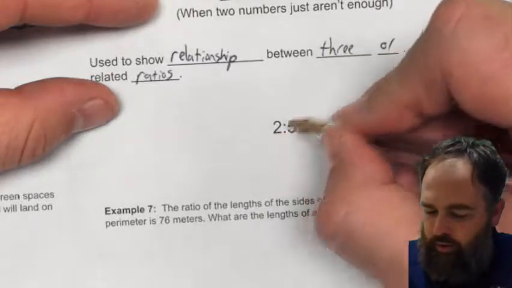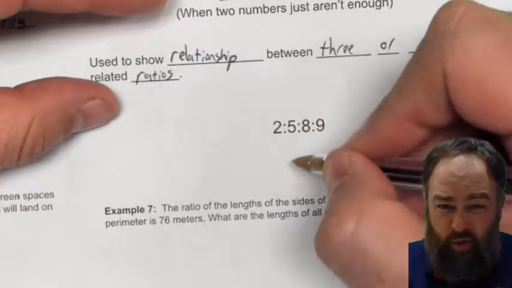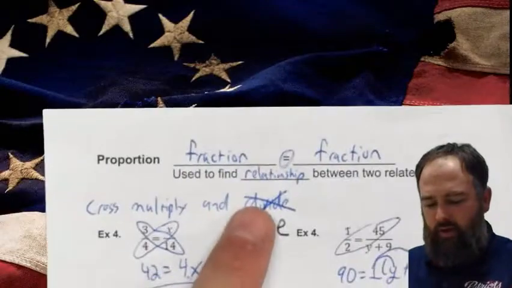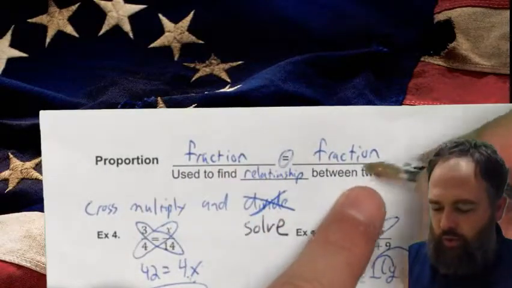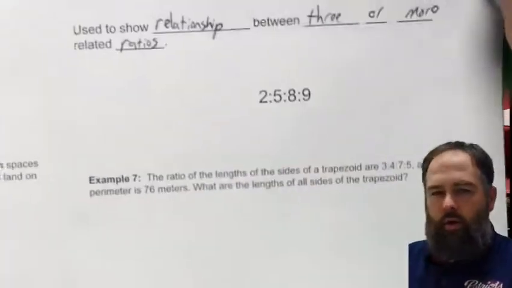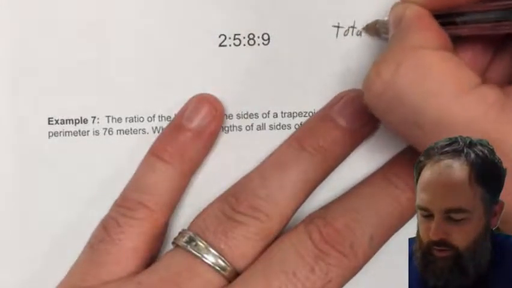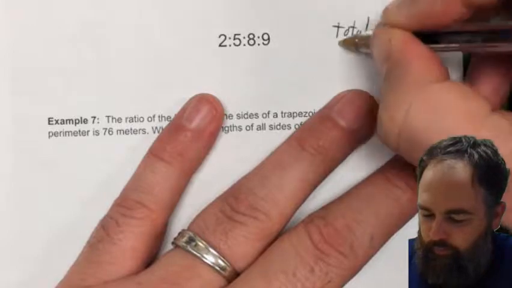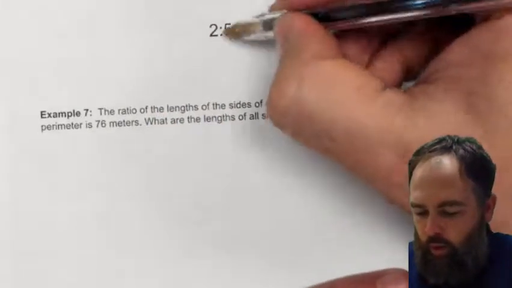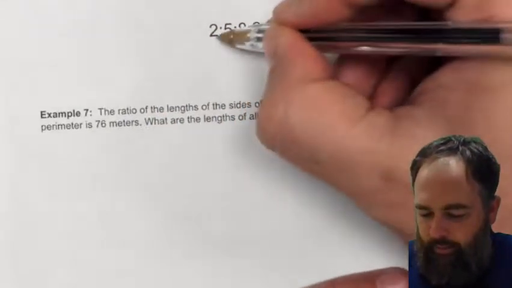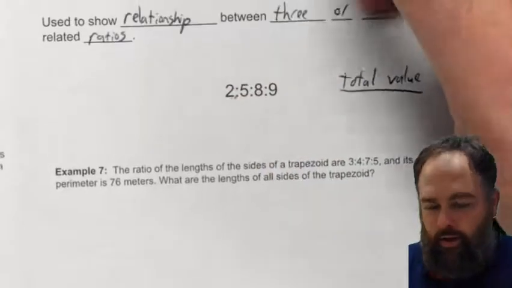What we're actually going to do here, we can't use proportions because proportions are used for only 2 related ratios. What we're going to have to rely on is there also being some sort of total value. And what we're going to do is set this up, put a variable behind every single one of these.